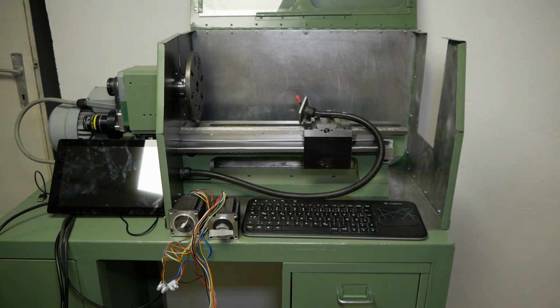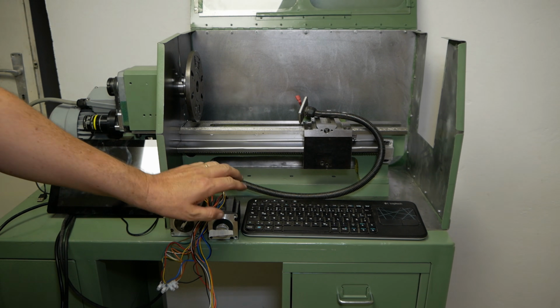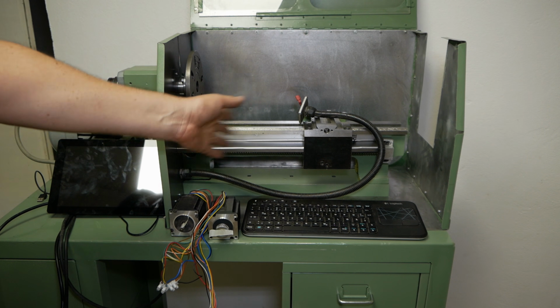Well, I think that's about it for episode 25. Next week, what I need to do is install the motors, and then I can start looking at the motion.